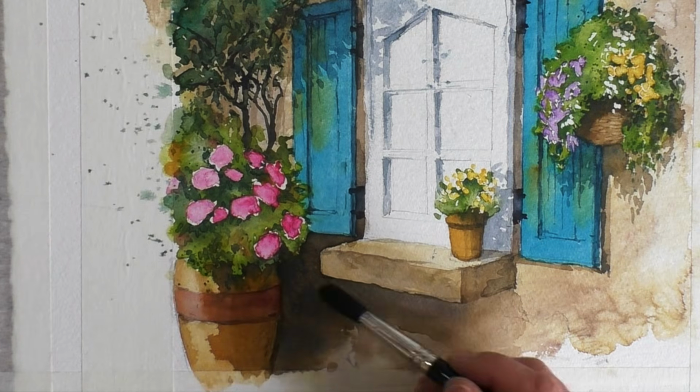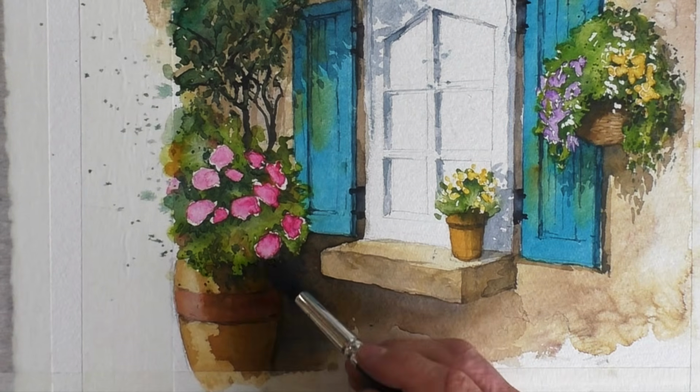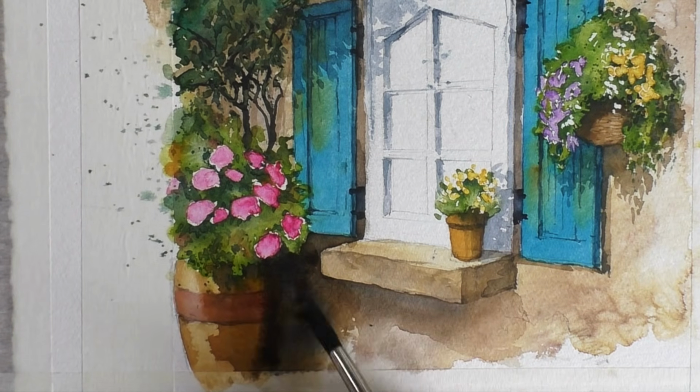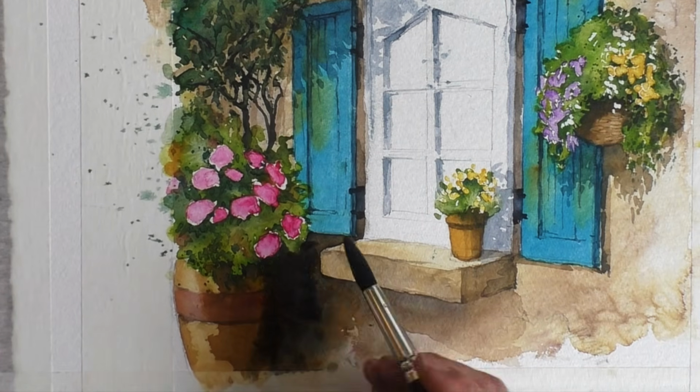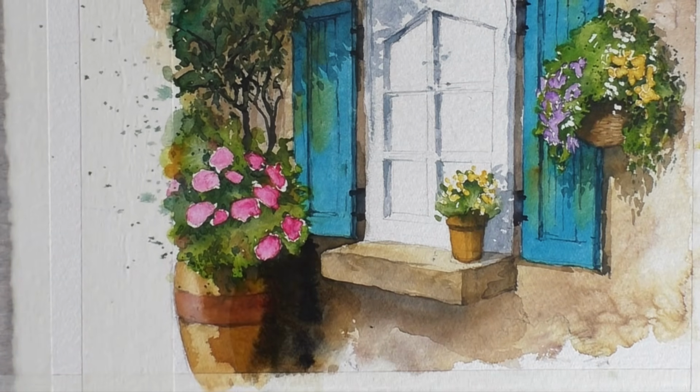Okay, so I think I want to get this shadow a little stronger to give more contrast. So I'm re-wetting with clean water, then dropping in that dark mix of burnt umber and Payne's Grey.